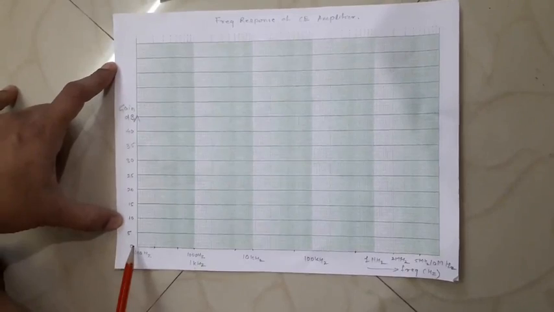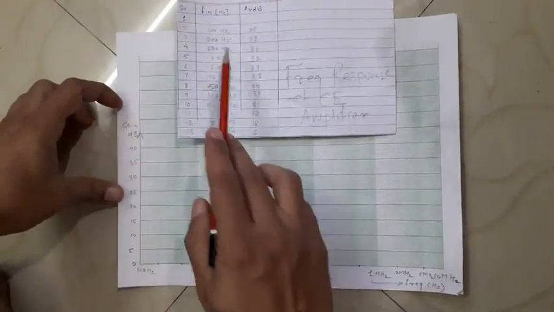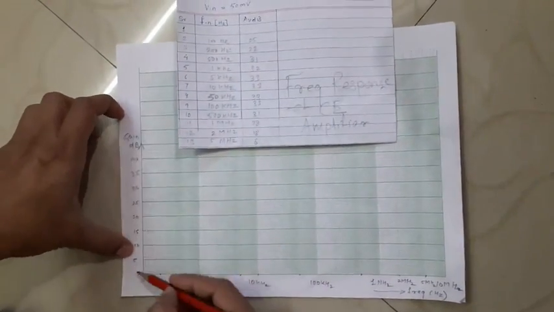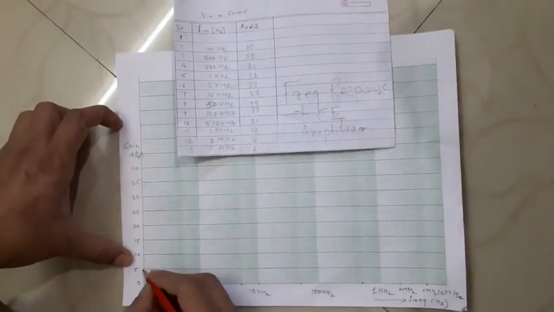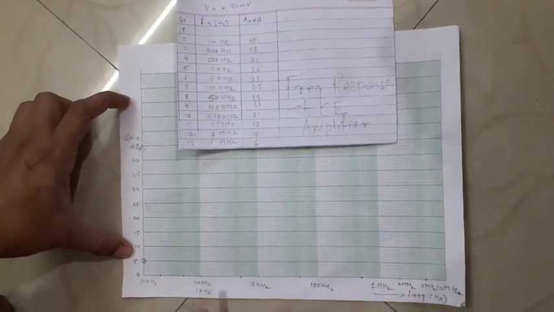On this vertical axis we have gain. Gain is mentioned in a linear way, 5 dB to 40 dB. Looking at our readings, the first reading was at 100 Hz, where the gain was 5. So I am pointing out that point 5 and marking a circle on it.